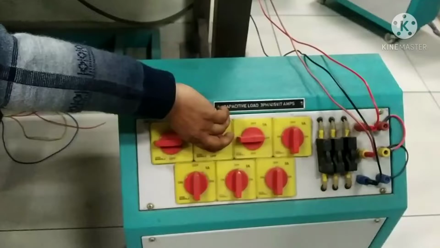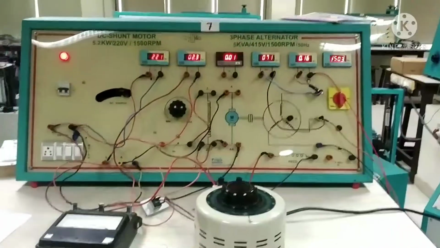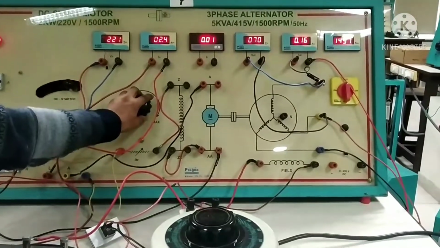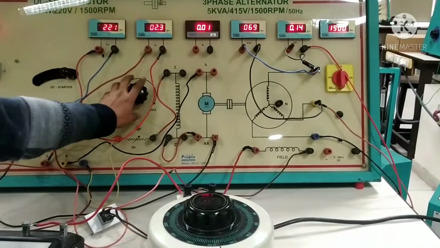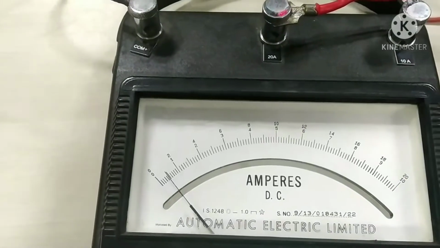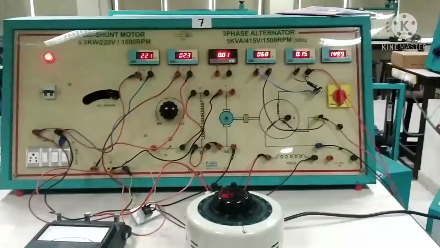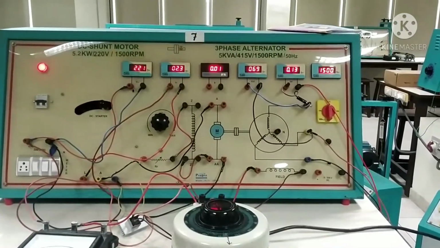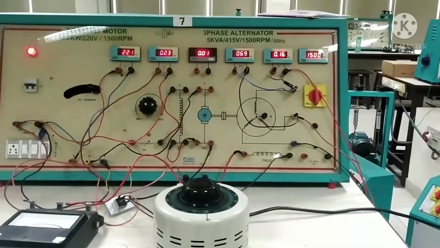Again we are decreasing the load, and here we have to maintain constant speed and constant field winding current, that is 1500 rpm and 0.8 amperes of field winding current. And then we have to note down the terminal voltage and current. Here terminal voltage is 69 volts and current through the load is 0.15 amperes.